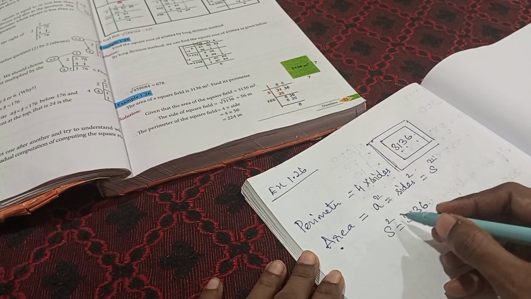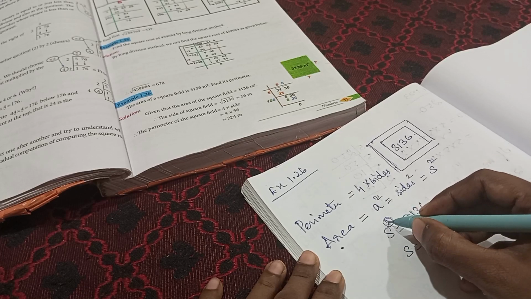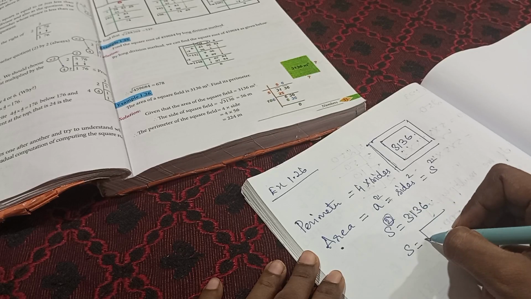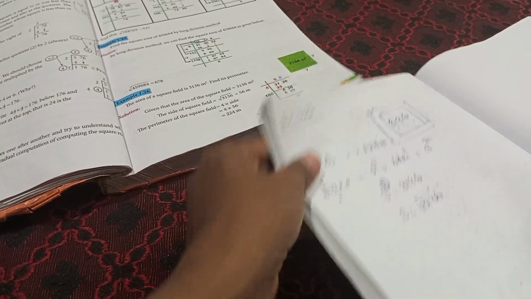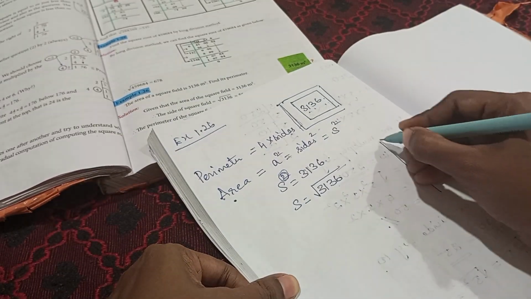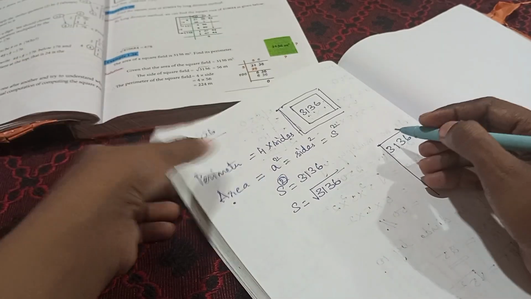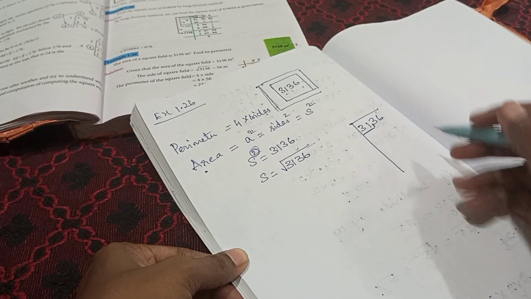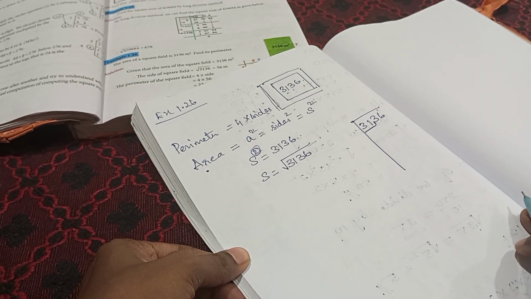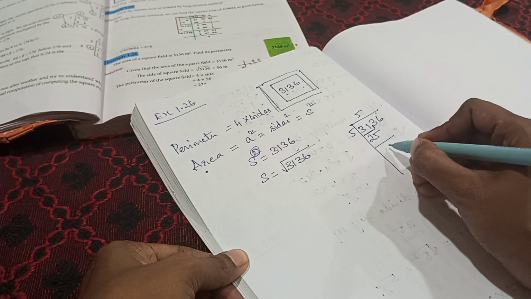You have to take the square root, because s is equal to the square root of 3,136. How will you take the square root of 3,136? By the long division method. First you have to put commas. Now you have a 2-digit number, so take the square numbers: 5 5s are 25, 6 6s are 36. 36 you can't take, so you take 5 5s are 25, which is lesser than that. So 5 6 is the balance here.